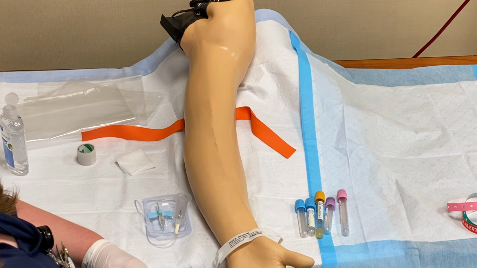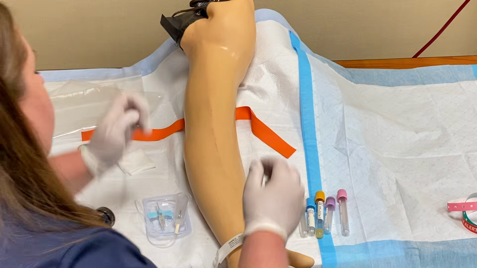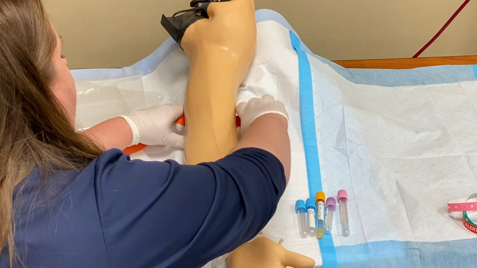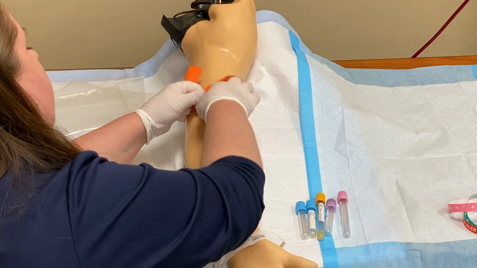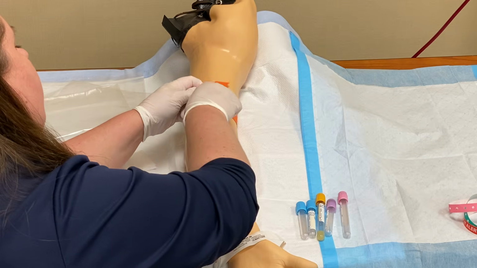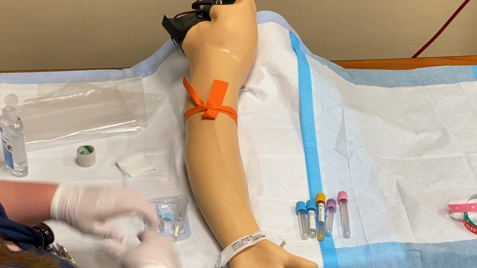So after my 30 seconds is up, I'm gonna look at the arm, make sure it looks nice and dry, and then I'm gonna put my tourniquet back on. I wanna make sure that I do not contaminate the area I just cleaned. And for phlebotomy, I want my tourniquet to be about 3 to 5 inches over the insertion site.